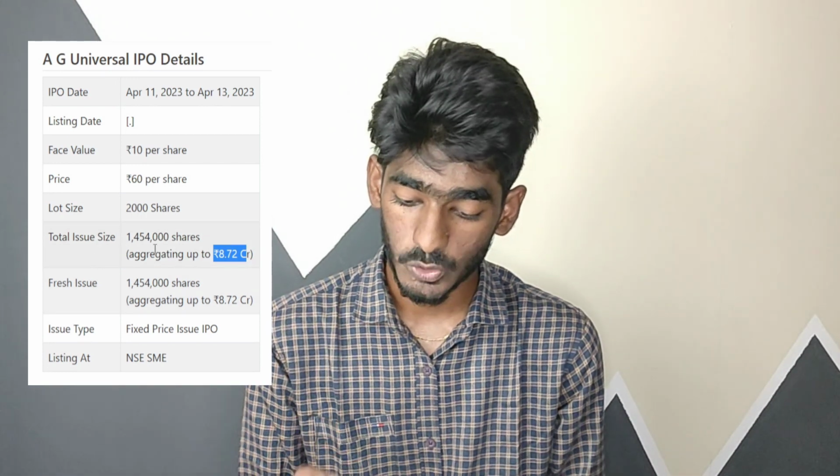And here total issue size is 14,54,000 shares and aggregating up to 8.72 crores, which means the company is planning to raise 8.72 crores so that they have issued 14,54,000 shares at the price of 60 per share.